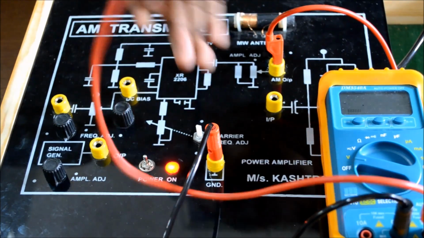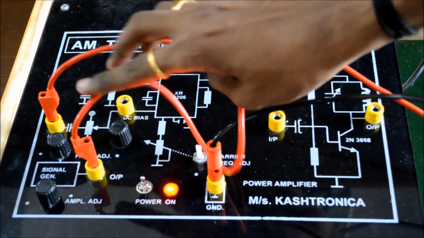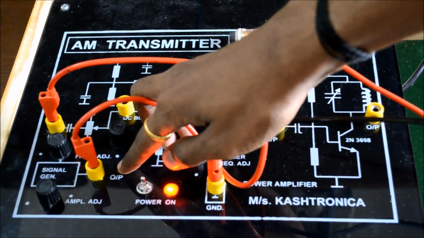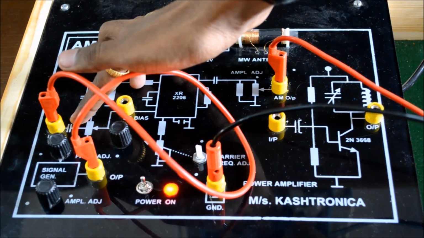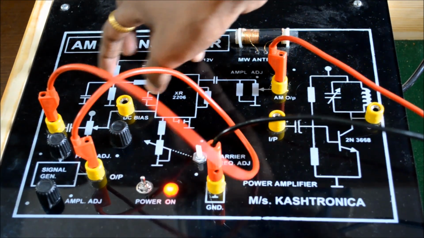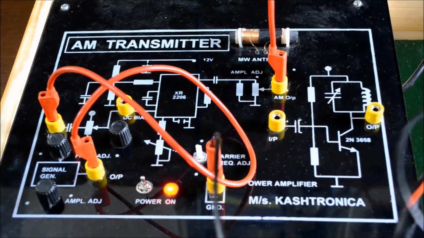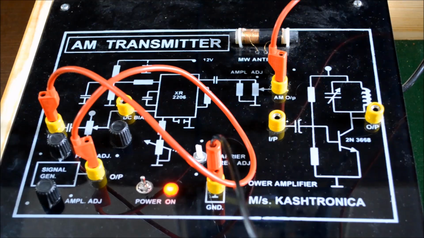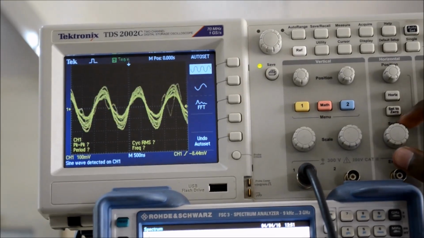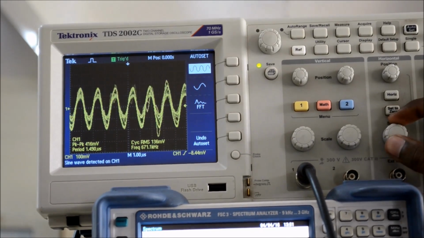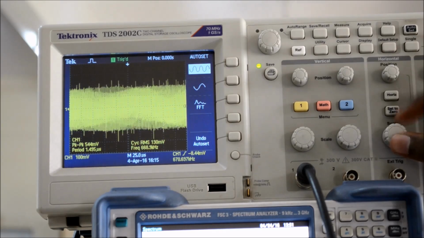Now the next step is to create an AM signal. For making the AM signal, we need to connect the output of the signal generator to the input of the AM generator. After connecting this, we can find the AM signal. For seeing the AM signal, we have to join the AM output to our probe for the DSO. I'm changing the time scale so that we'll be able to see the AM wave properly.